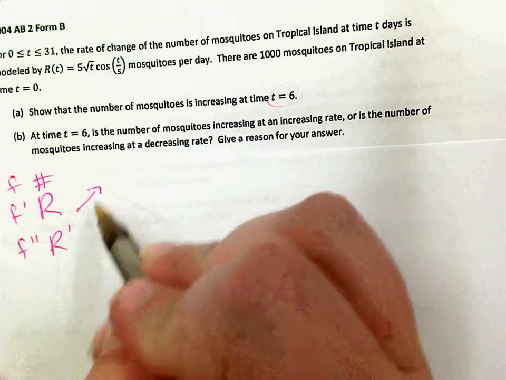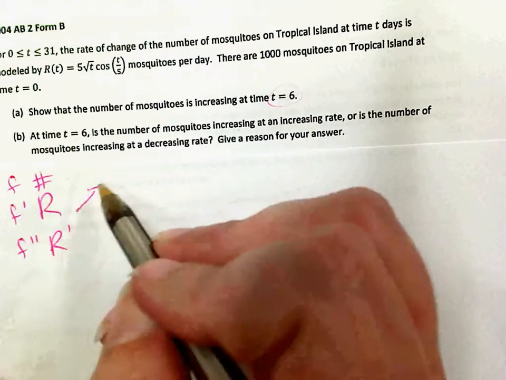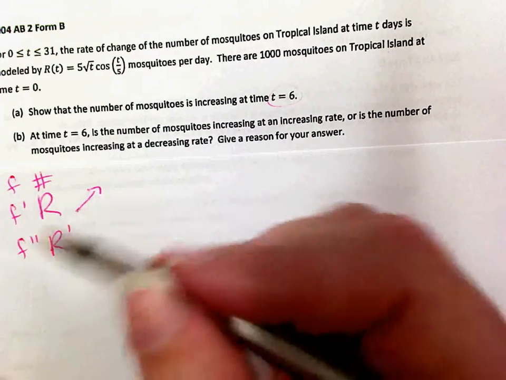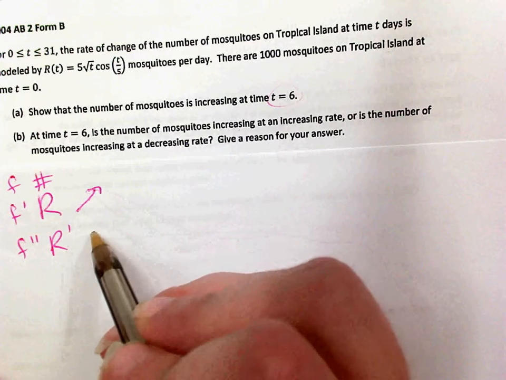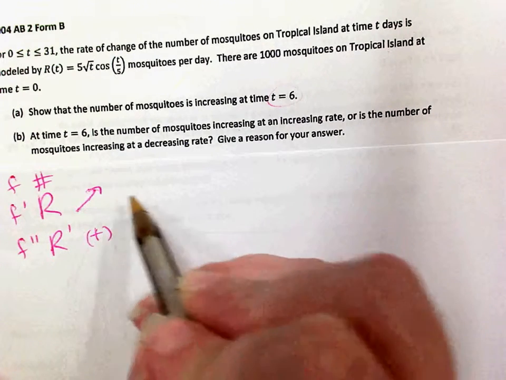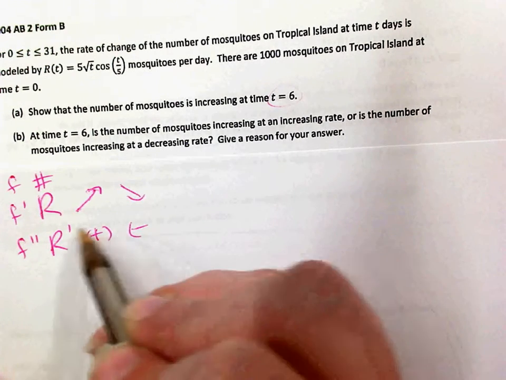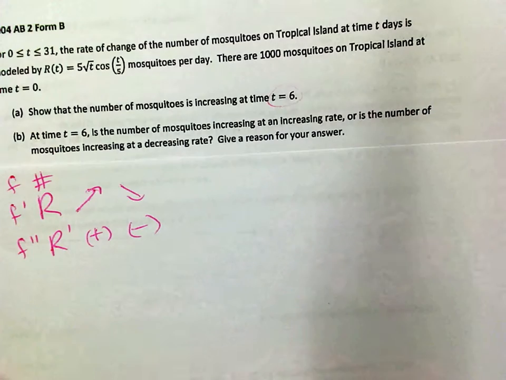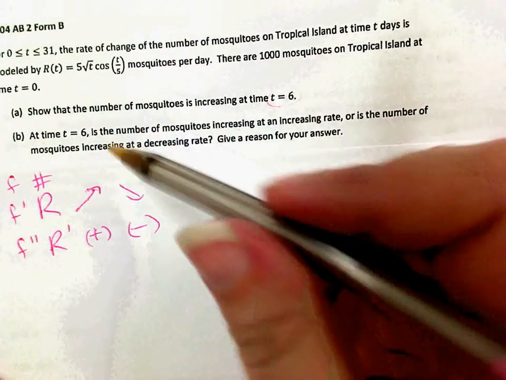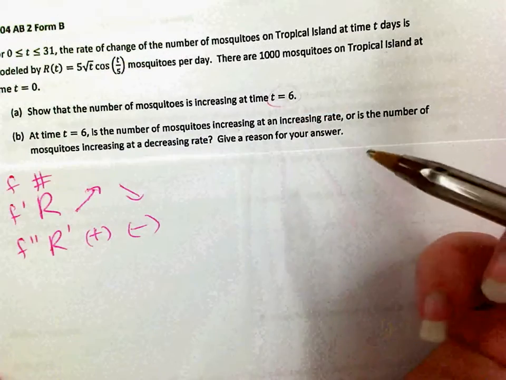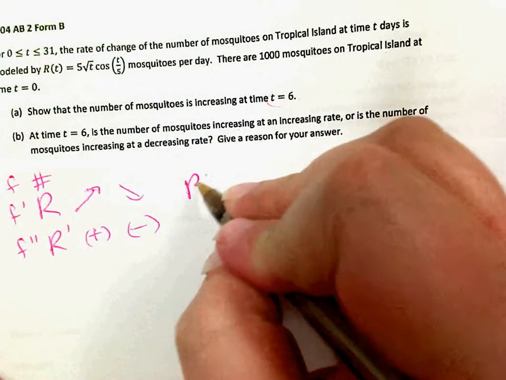So I know that this is increasing. We already know that F, which is the number, is increasing, right? I know that R is increasing when R prime is positive. I know R is decreasing when R prime is negative, which is F double prime. Does that make sense? So maybe we take the derivative again and plug in 6. So I'm going to find R prime at 6 in my calculator.